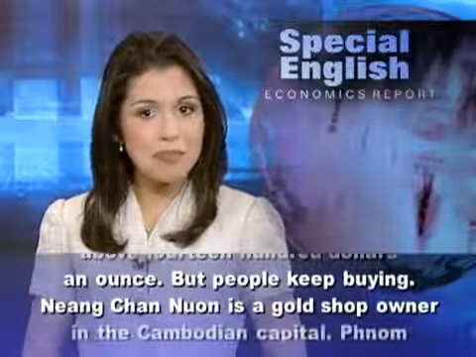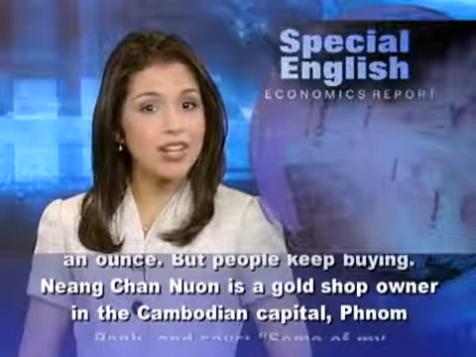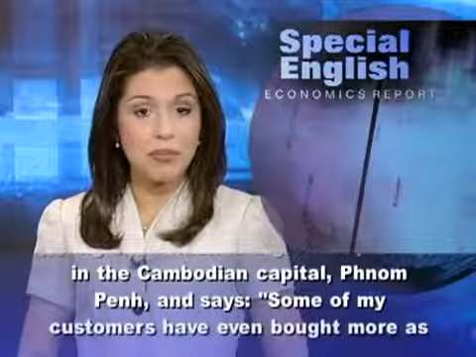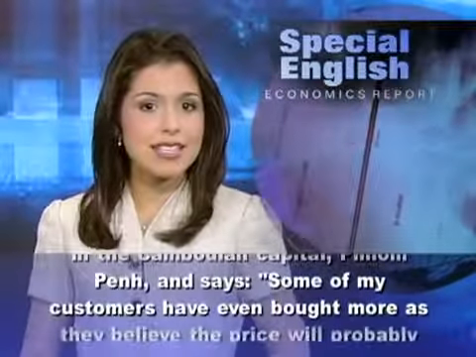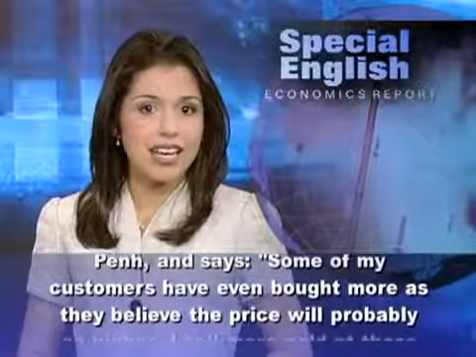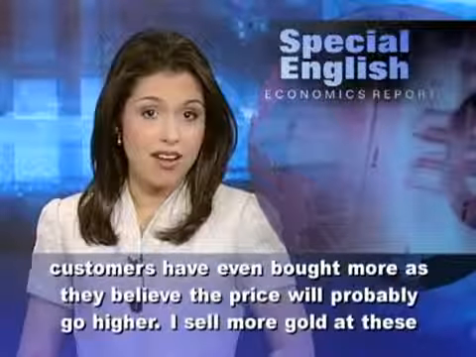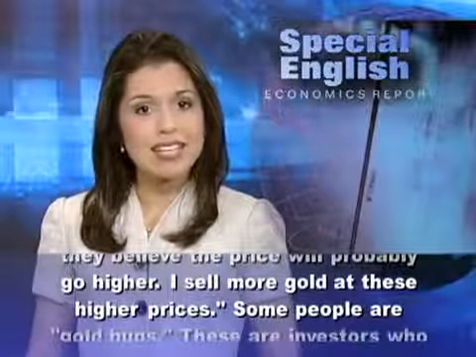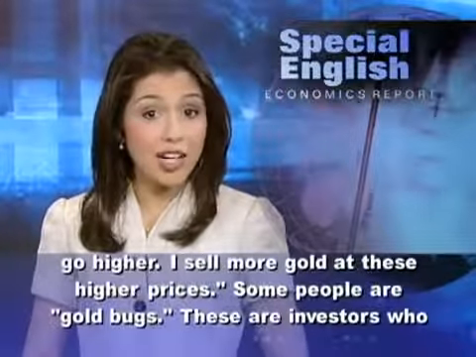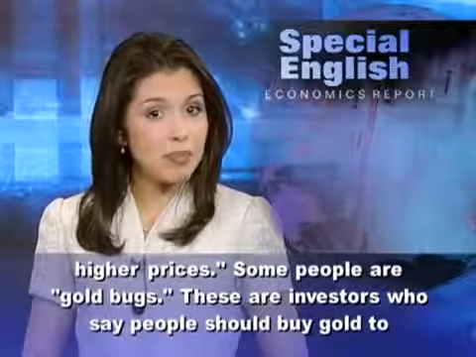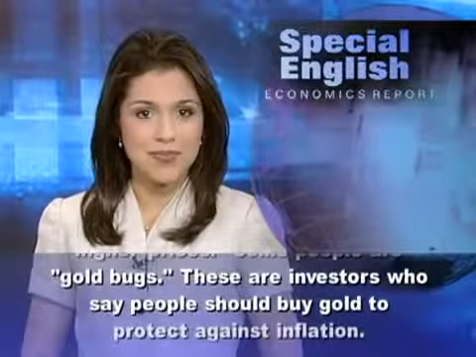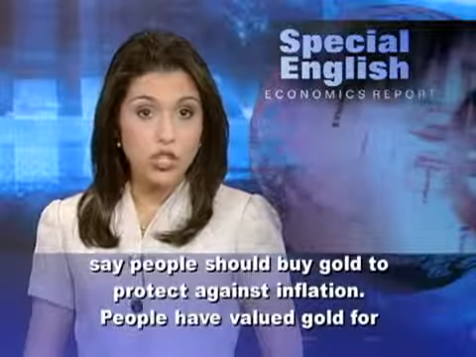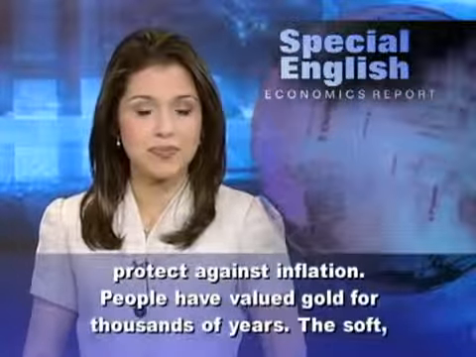But people keep buying. Nyang Chan Nguyen is a gold shop owner in the Cambodian capital, Phnom Penh, and says, "Some of my customers have even bought more as they believe the price will probably go higher. I sell more gold at these higher prices." Some people are gold bugs. These are investors who say people should buy gold to protect against inflation.